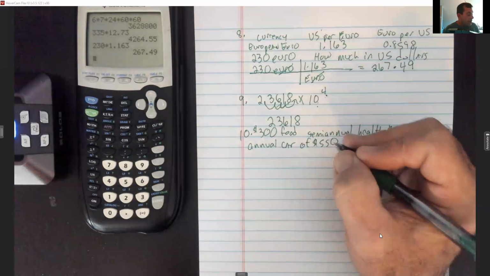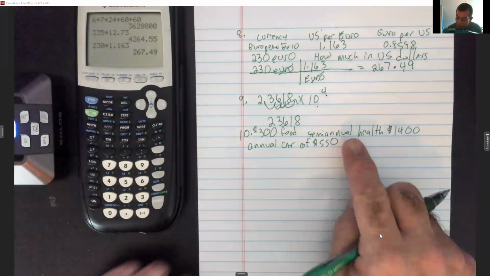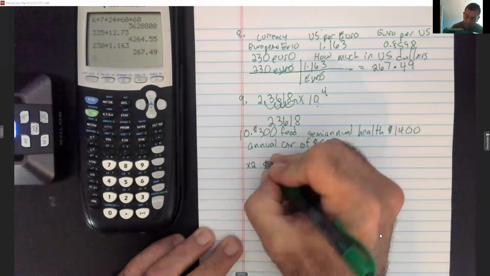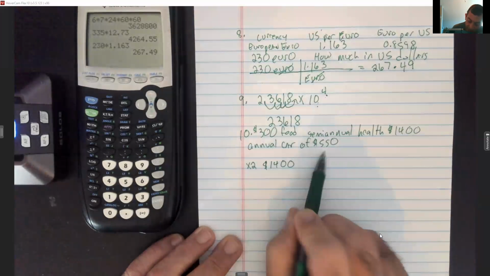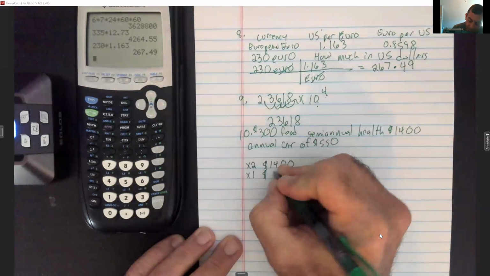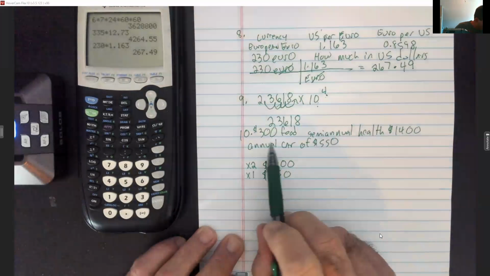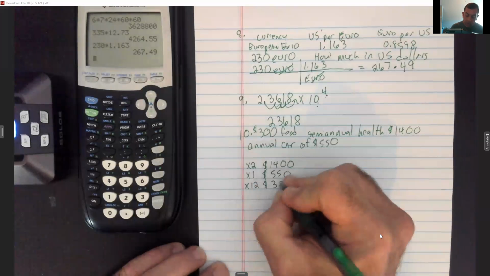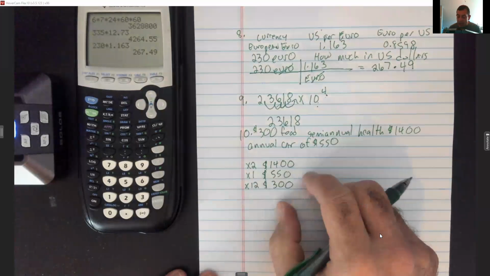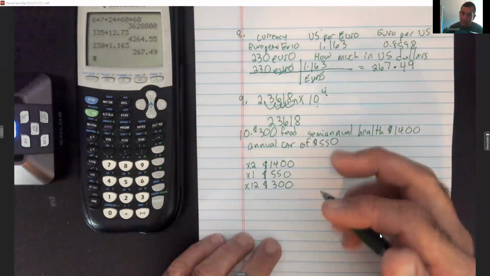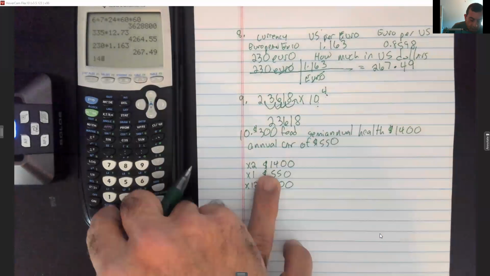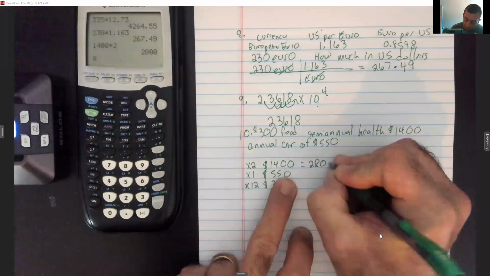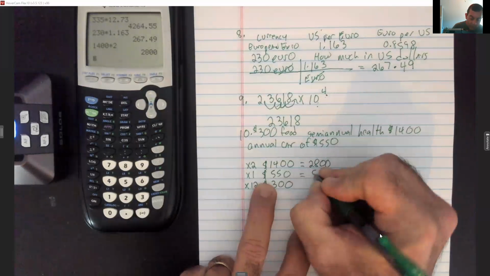So we want to prorate these expenses to find the monthly cost. So semi-annual health, that means 2 times a year. So 2 times a year, we're going to pay $1,400. Annual car insurance means 1 time a year. So 1 time a year, we're going to pay $550. And then this was $300 a month for food. So that'd be times 12 on our 300 for food. So we've got to add all these up and divide that by 12 to see what our monthly fees will be. So we've got $1,400 times 2. That's going to be $2,800. 1 times 550 is going to be $550. And then 12 times 300.